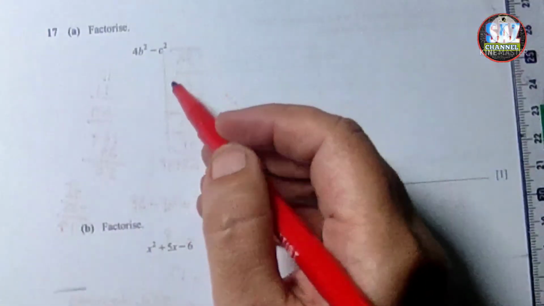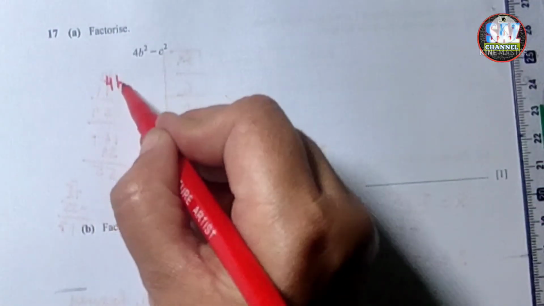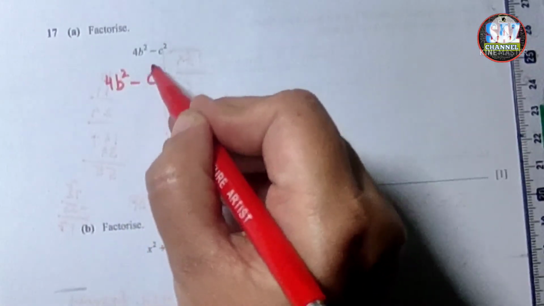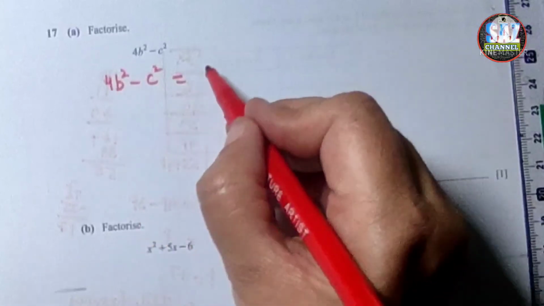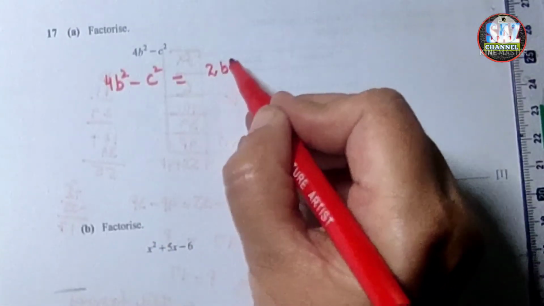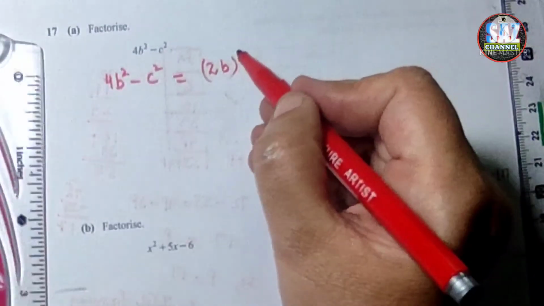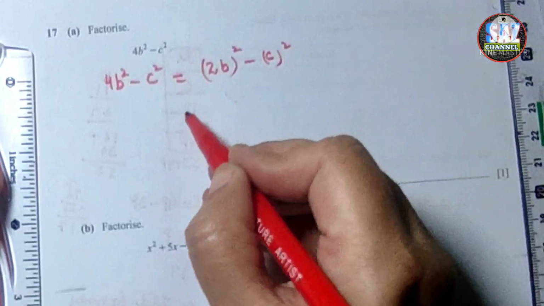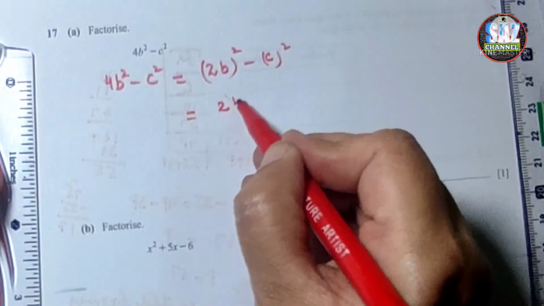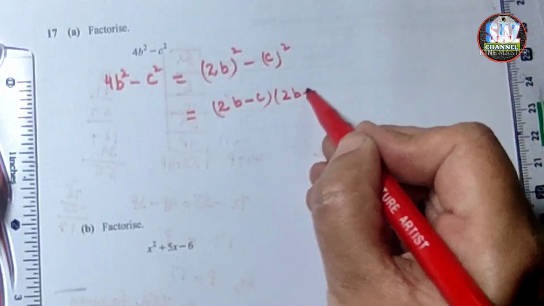Question 17 says factorize 4b square minus c square. Again, very easy question. Chapter number 3 and 4 have to be really good and strong, students. 4 is a perfect square, so I have to write it in the form of the identity, difference between two squares: 2b whole square minus c square, and this will become 2b minus c and 2b plus c.